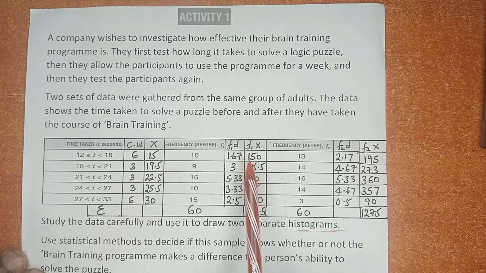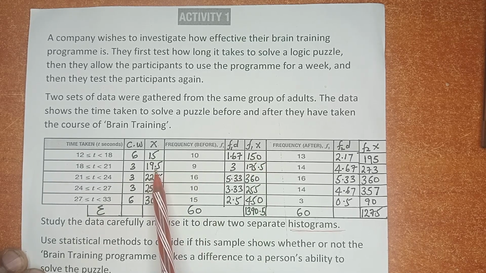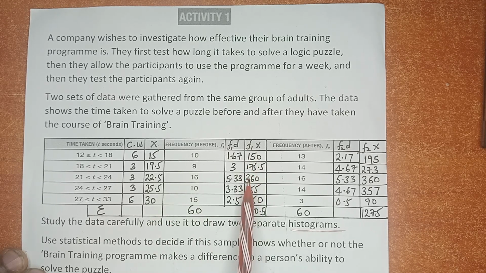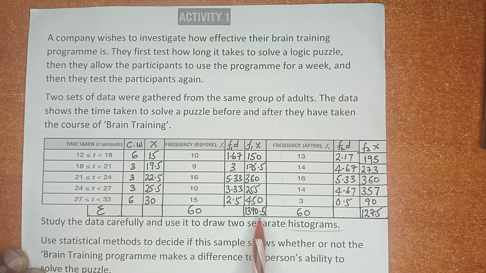Then 9 times 19.5 is 175.5, 16 times 22.5 is 360, 10 times 25.5 is 255, 15 times 30 is 450. The sum of f1x is 1390.5. Of course, the total frequencies are both 60 and they are equal.